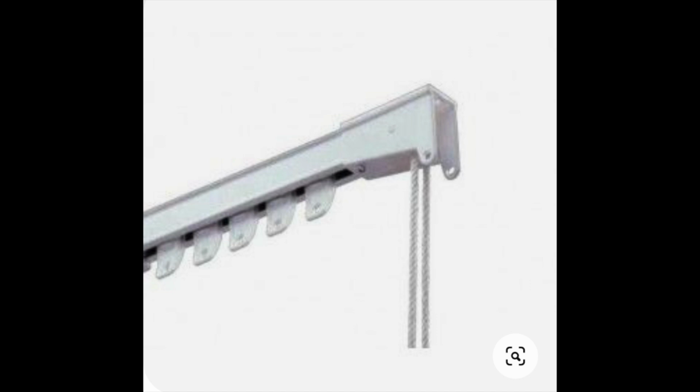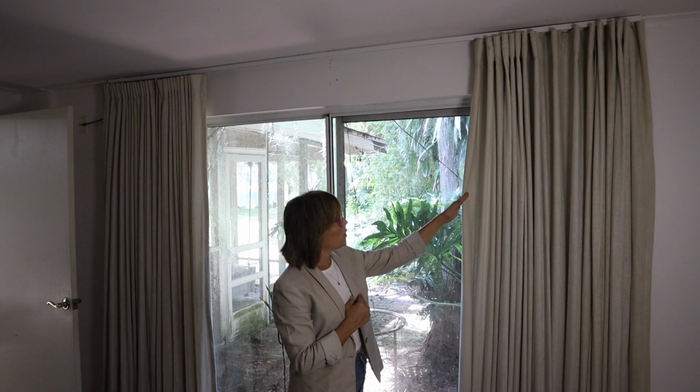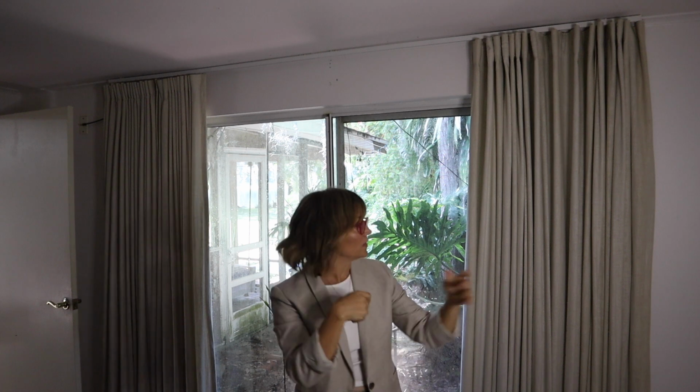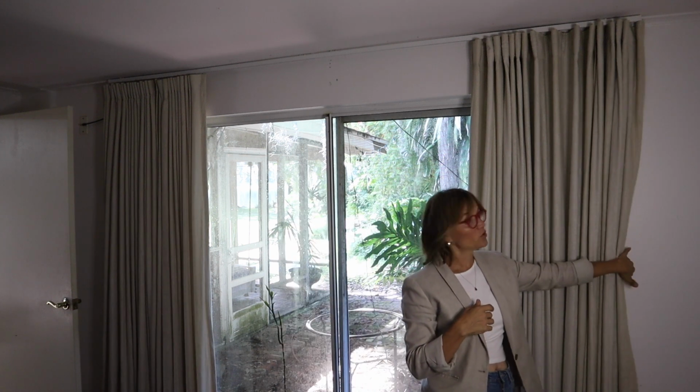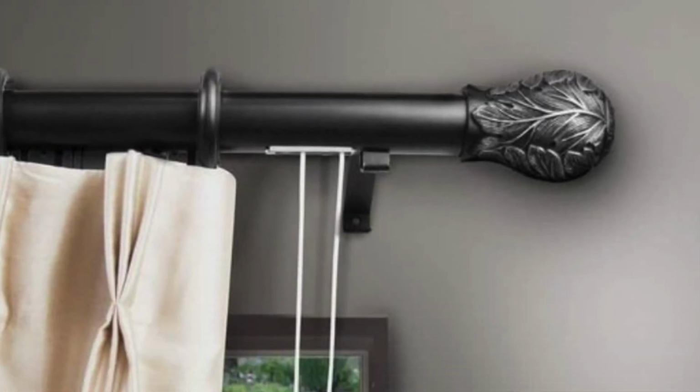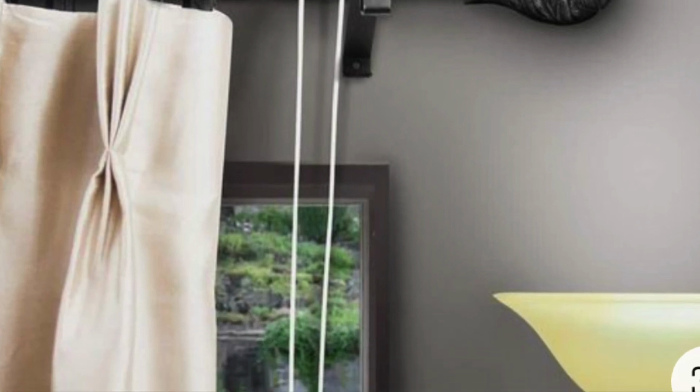So with a traverse rod, when you pull your cord on the side, you'll remember that traverse rods were really popular in the 50s, 60s, 70s when everybody had real heavy double draperies. Traverse rods are super functional and they can be super decorative. You can get traverse rods that look like a large pole, wood, metal, all different styles.